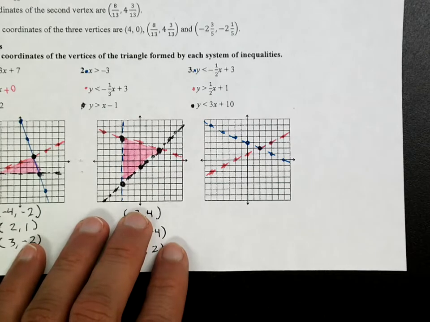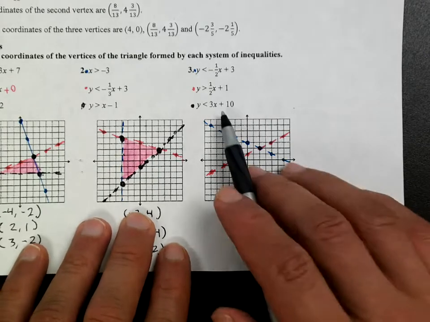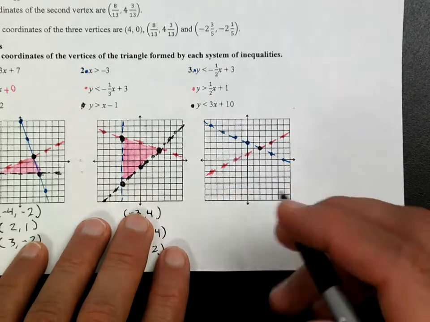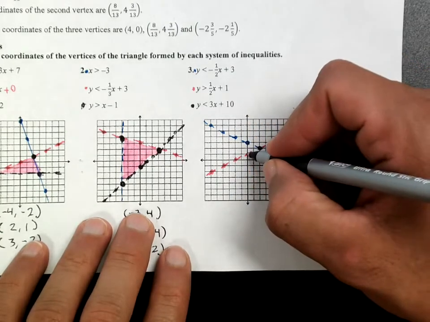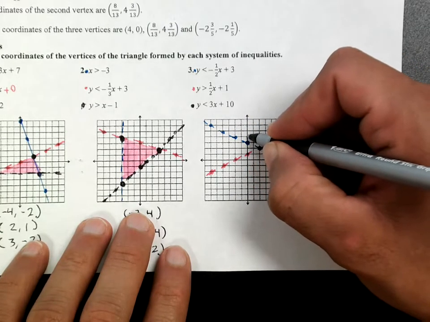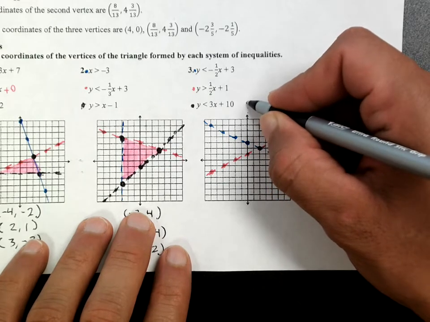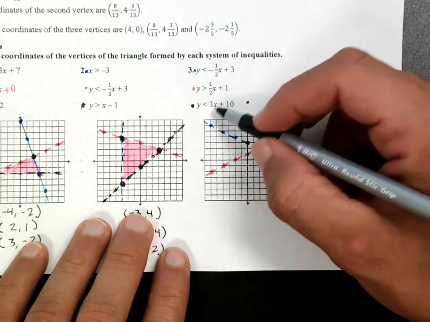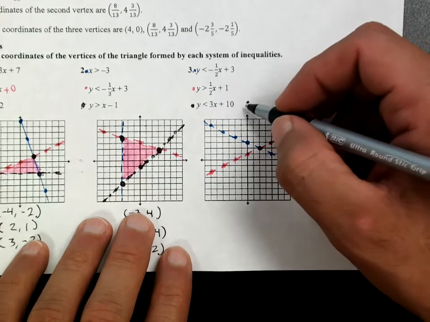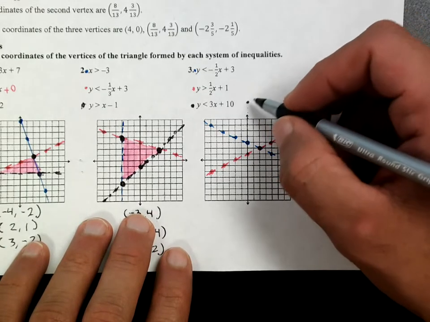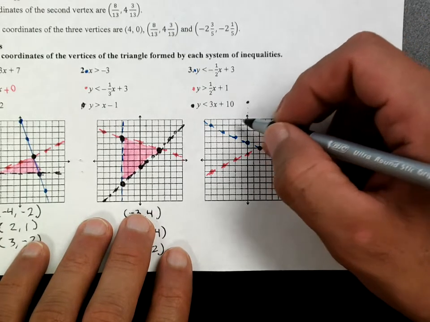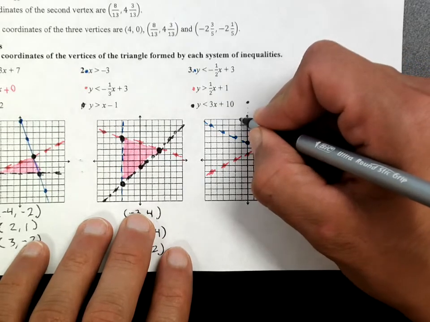And then finally, I think that probably the most difficult one to graph is 3x plus 10, and it's only difficult because if you count this, 1, 2, 3, 4, 5, 6, 7, 8, 9, 10. 10 is off the graph, right? But if you think about it, the slope is 3x, so I can go up 3 and to the right, or I can go down 3 and to the left. So that should be my first point.